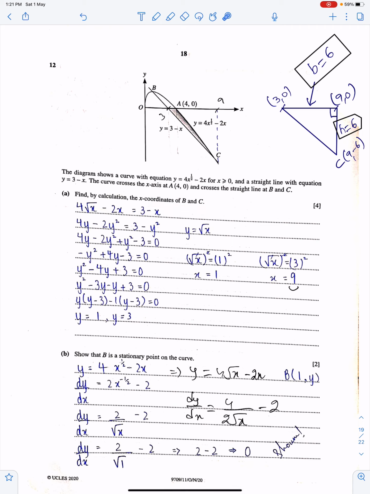This is so simple, you just need to solve these two equations simultaneously. When you solve these two equations simultaneously, you will get these values of x, 1 and 9. So the x coordinate of B is 1 and the x coordinate of C is 9. You need to use substitution. Suppose root x is y. So this becomes y squared. These are the values of y. By substituting these values of y one by one into this equation, we have these two values of x.